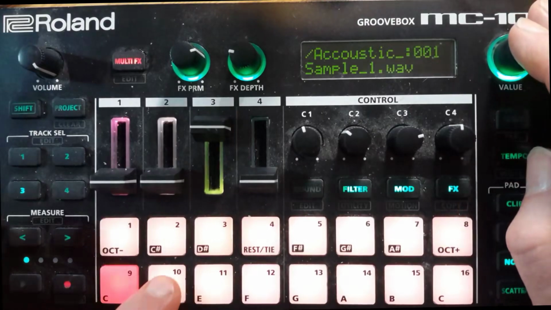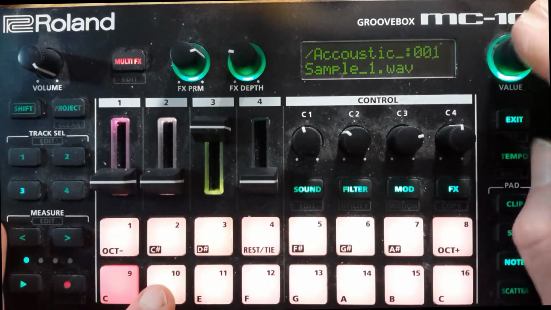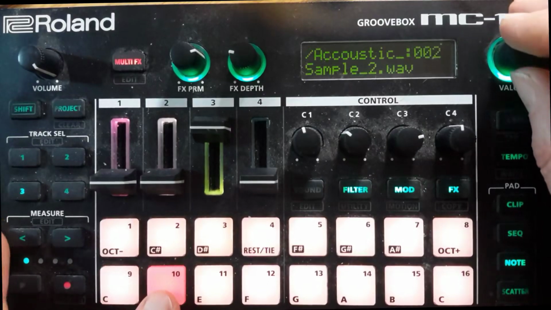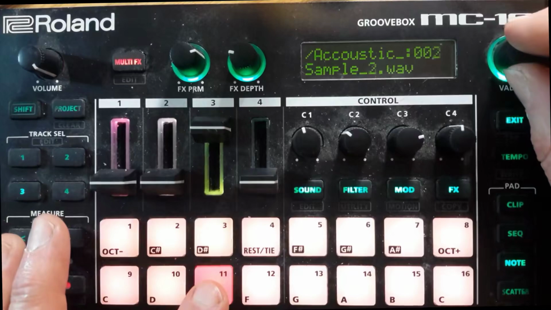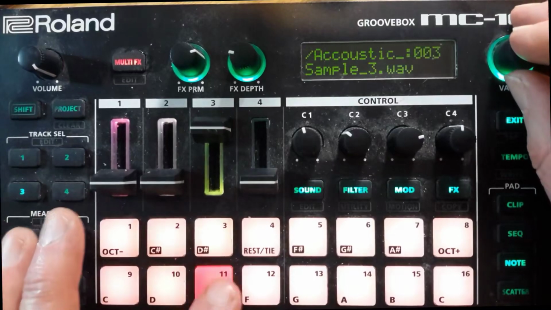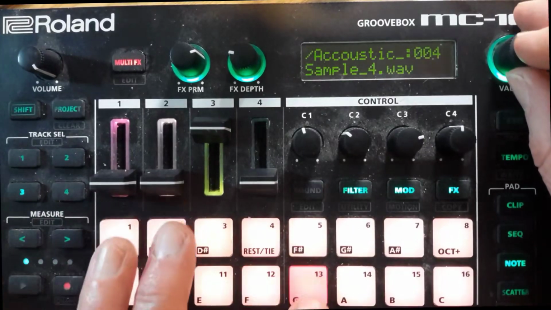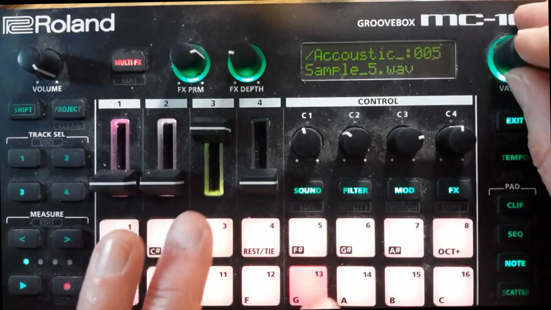Then you click on the next pad, which would be number 10. Scroll up the sample, just one, click the value dial, and you've loaded the second sample onto the second pad you're going to use. Then pad 3, and then pad 4 and pad 5, and so on until you've got all of your 8 samples loaded onto 8 separate pads.